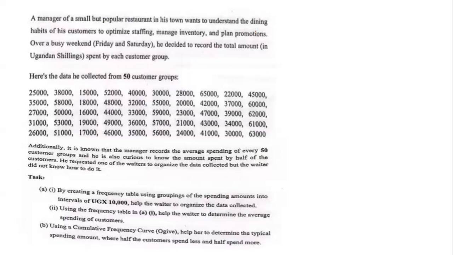So they told us that we had a manager of a restaurant who wanted to make a decision, but also he wanted to have this data analyzed. They told us that the data that was collected was for 50 customers. And I want you to look at the kind of data that was given.